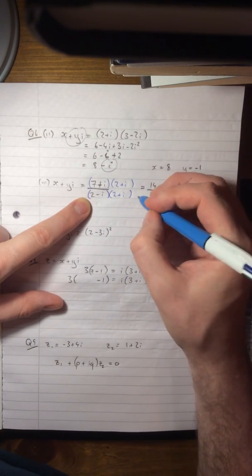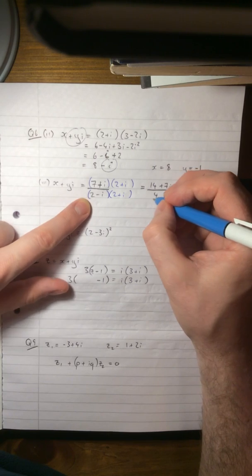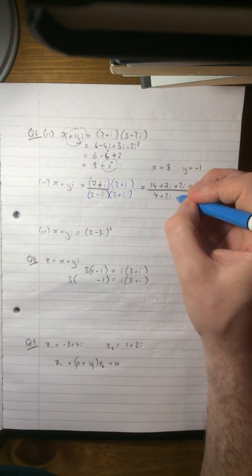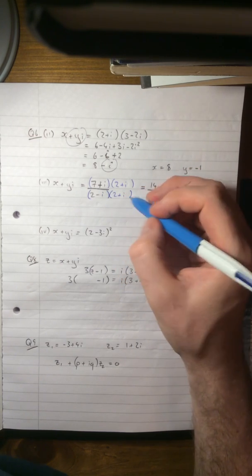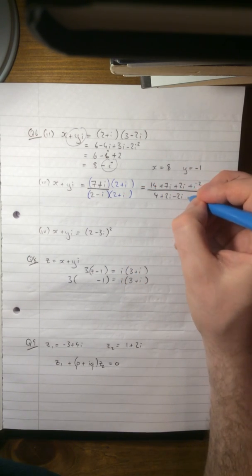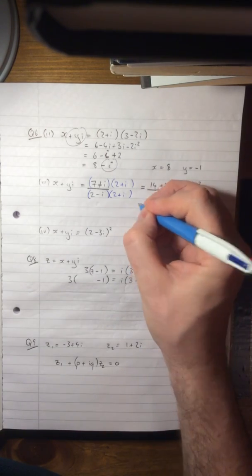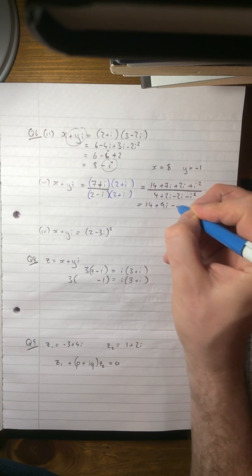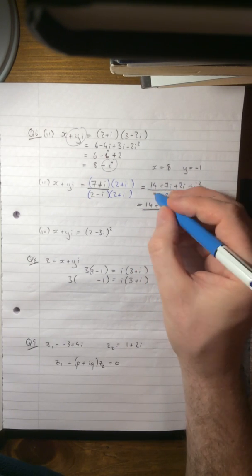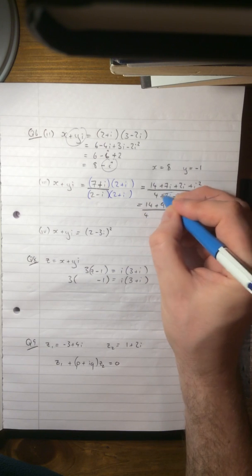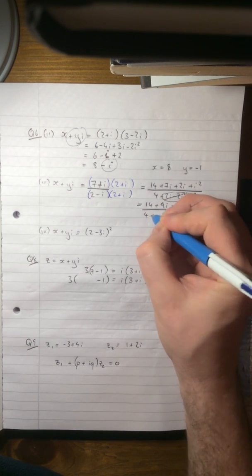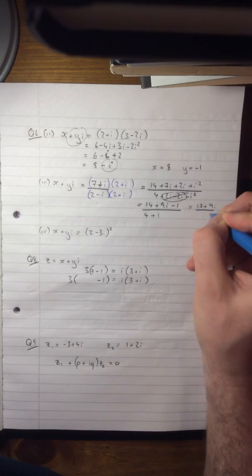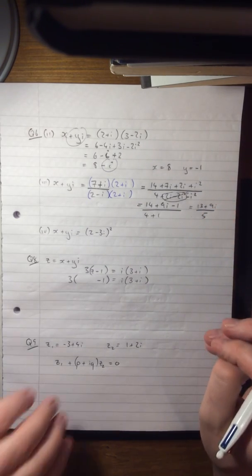All divided by 2 by 2 is 4, plus 2 by i is 2i, i by 2 minus i by 2 is minus 2i, and minus i by plus i is minus i squared. So we get 14 plus 9i minus 1 over 4, that's going to disappear, plus 1. So we get 13 plus 9i over 5 as our answer there.